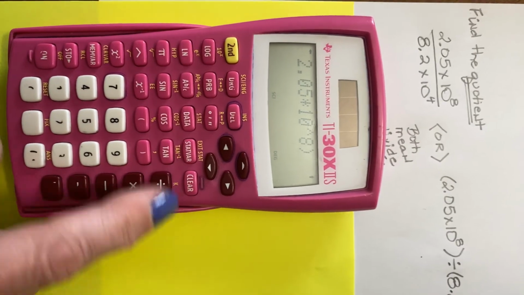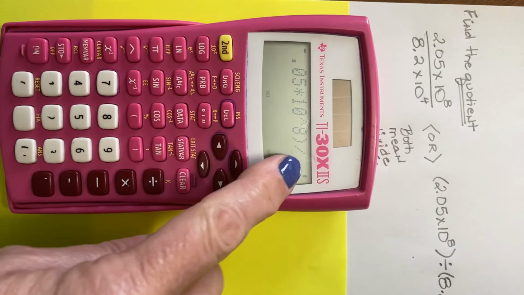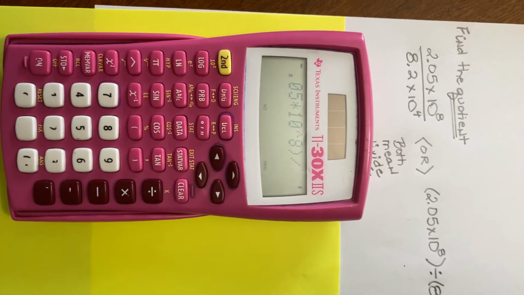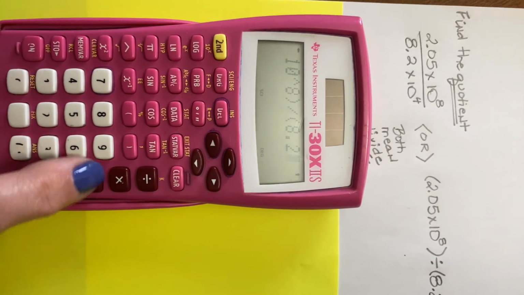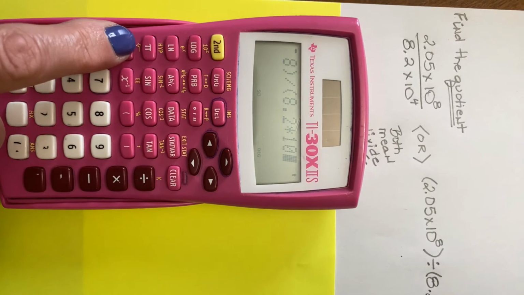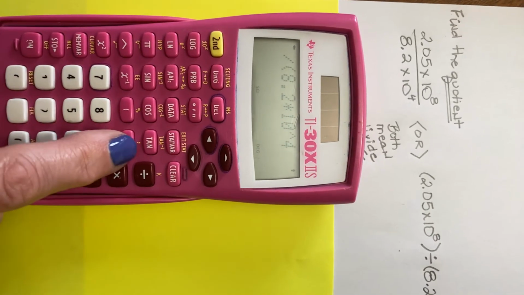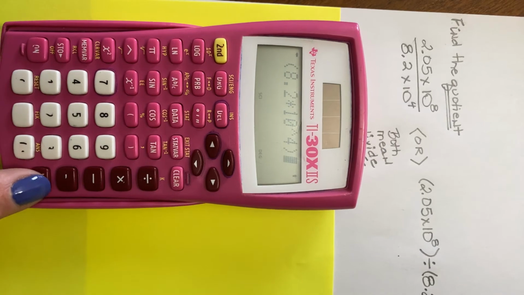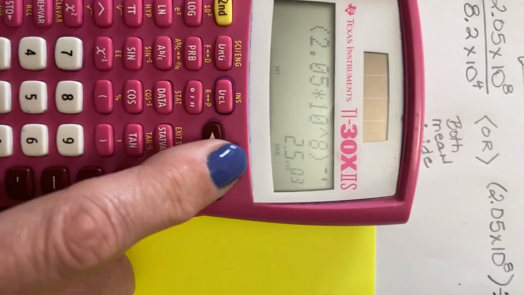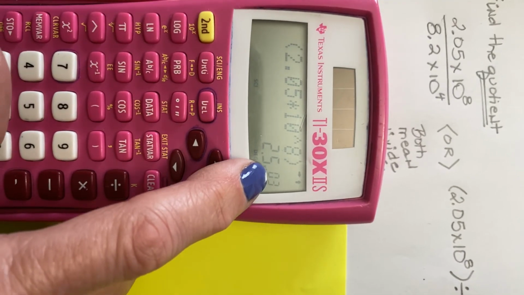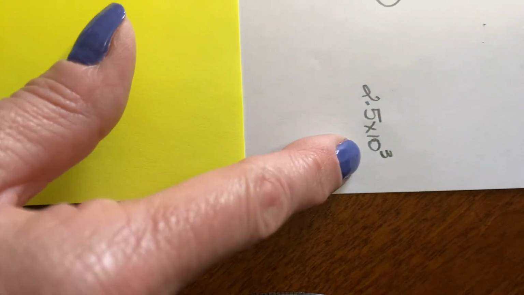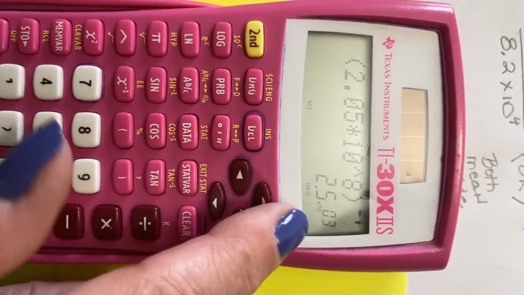Now here I am going to have to tell it to divide, and it's showing as a slash line, the division. And then we're going to type parenthesis 8.2 times 10, using the caret button again, to the 4th power, and close off the parenthesis for the second number. Hit enter, and our number is 2.5 times 10 to the 3rd. And there's an example of the one-digit number written 03. We're just going to write 2.5 times 10 to the 3rd power. Okay, the 10 doesn't get written tiny like it is on the calculator.